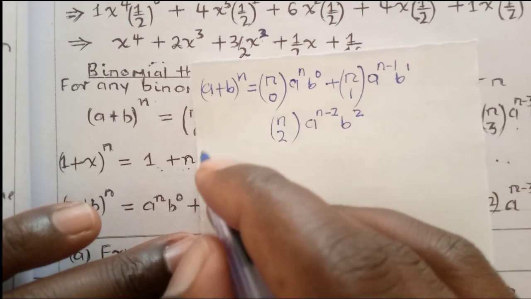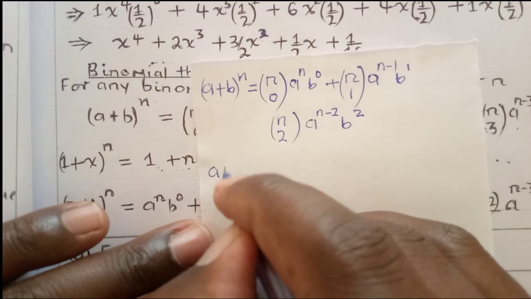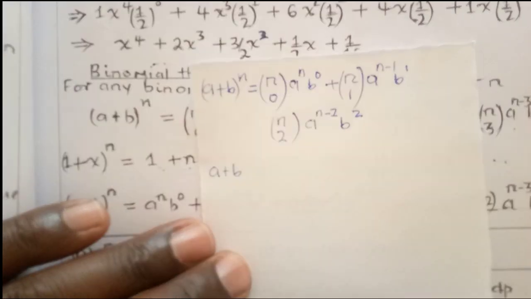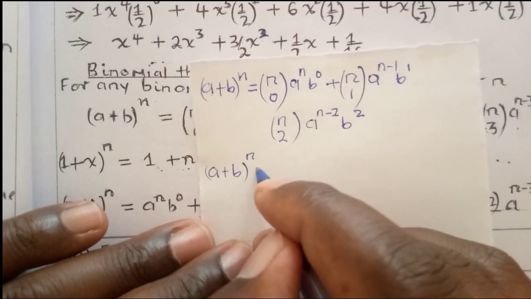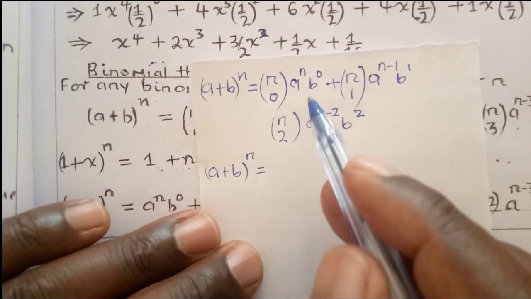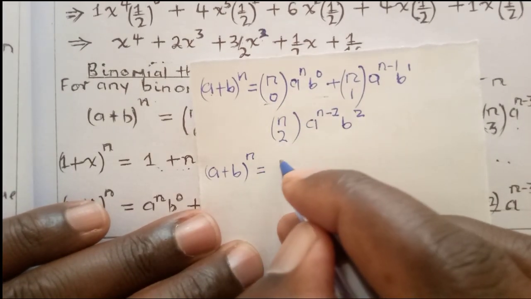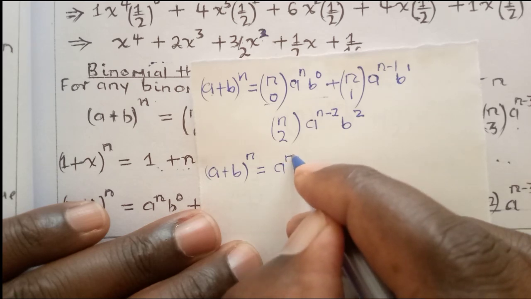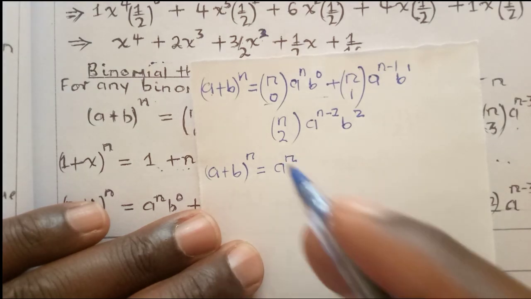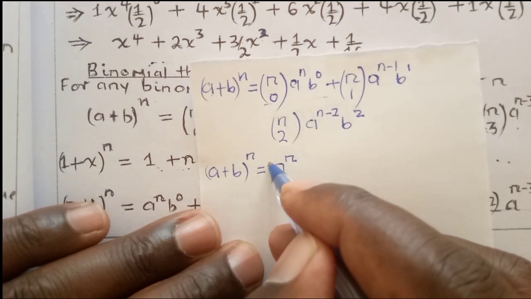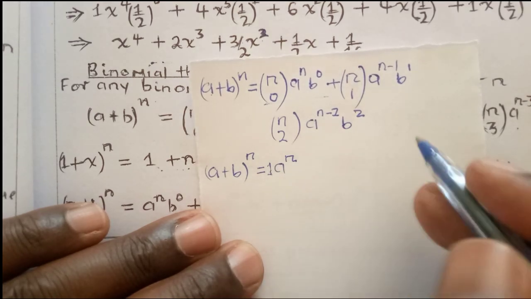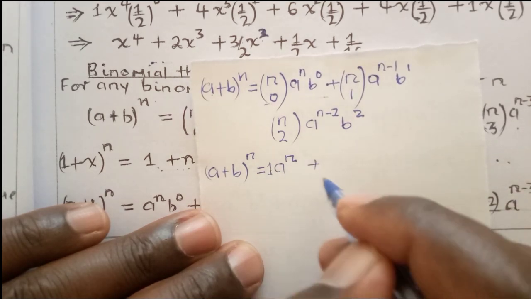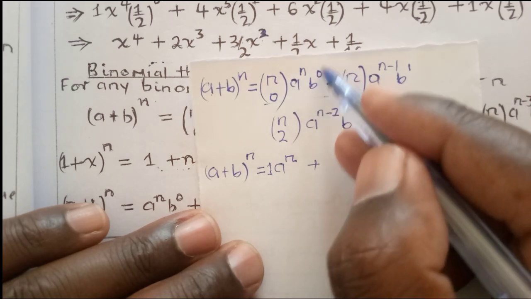So this one will be (a + b) raised to n. The first term will be a raised to n, and that is this here. You have 1 there, but you don't have to write the 1, because b raised to 0 is 1.